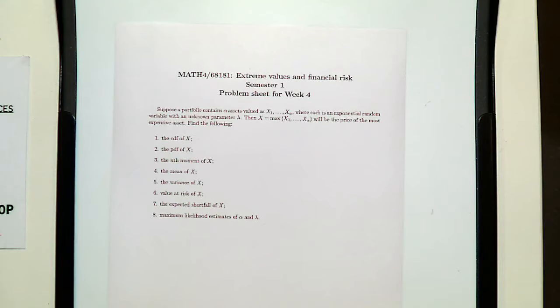There are 8 questions, as I said. Here you have alpha assets, and each asset is worth an amount that is an exponential random variable with parameter lambda.